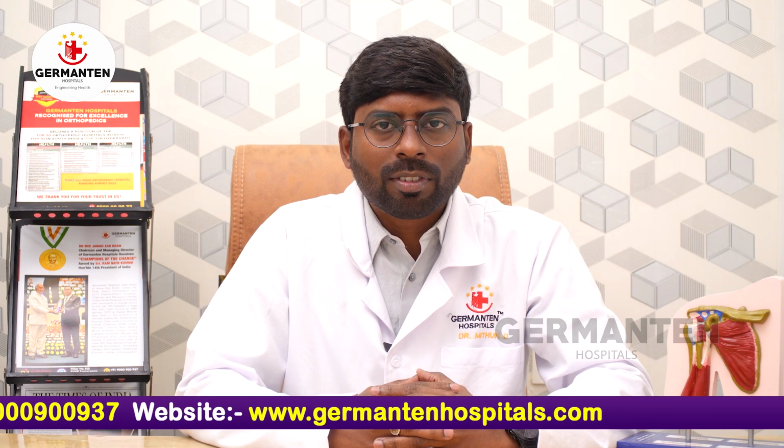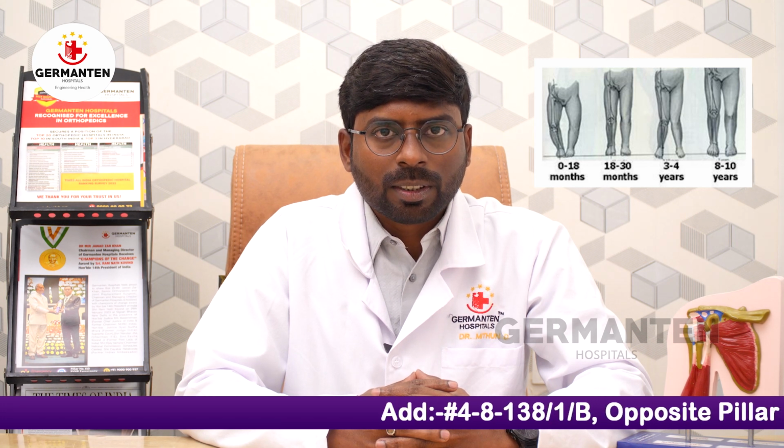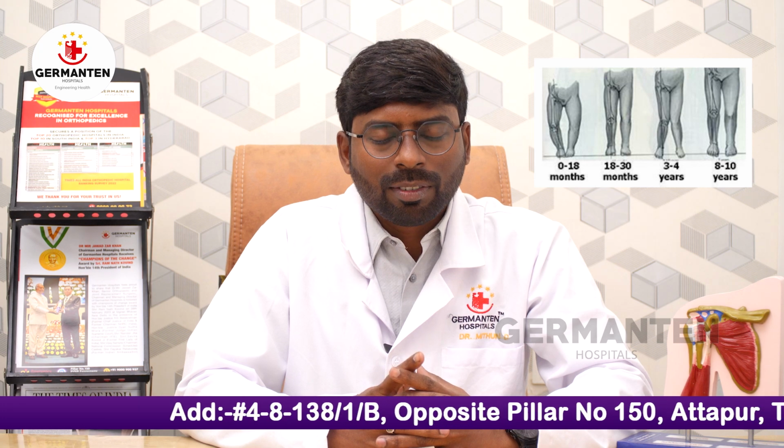It involves two phases. One is the correction phase, where the deformity corrects gradually through the application of an above knee cast every week. And the second one is the maintenance phase. Once the correction is done, it has to be maintained in a brace. That duration takes up to 3 to 4 years of the child's life. With this treatment, your child can get a normal looking foot and a fully functional foot.